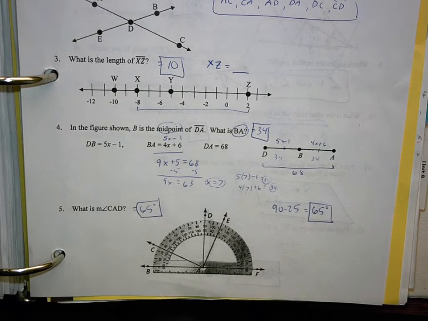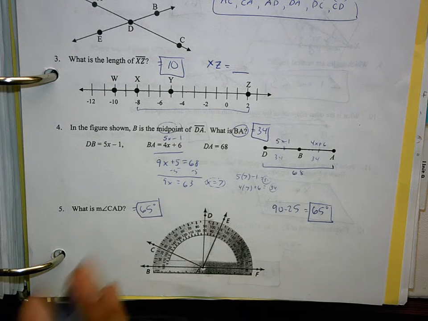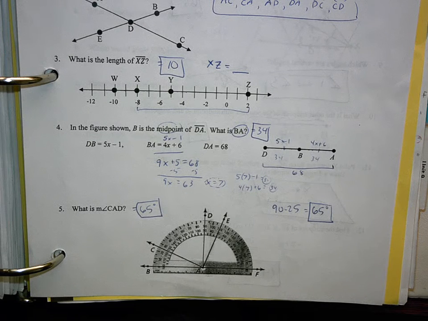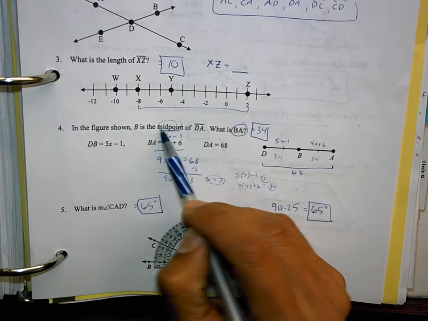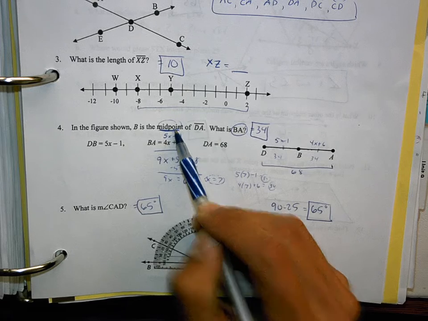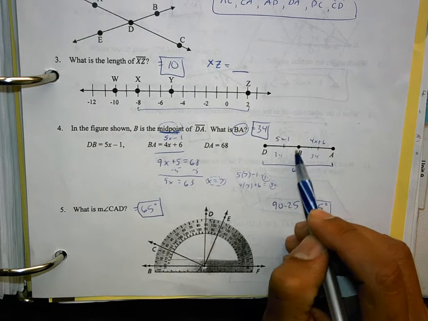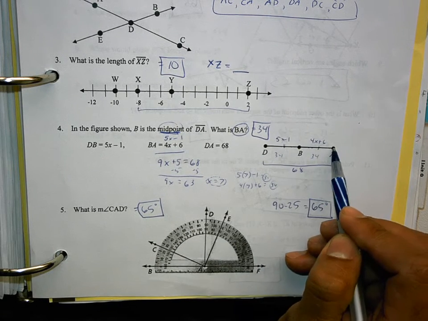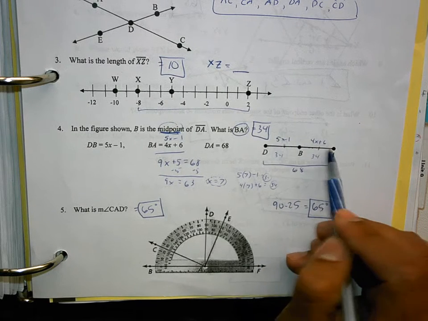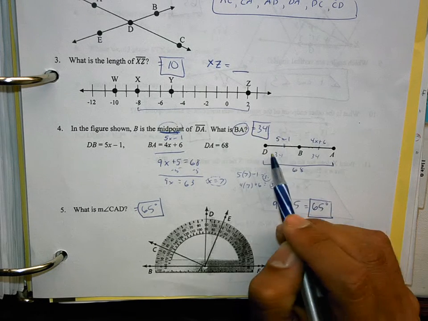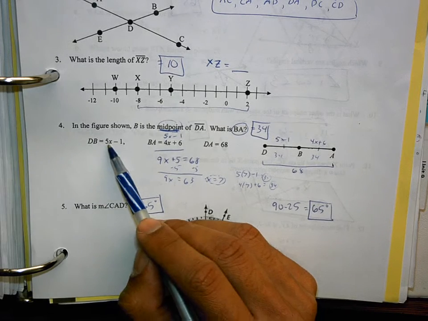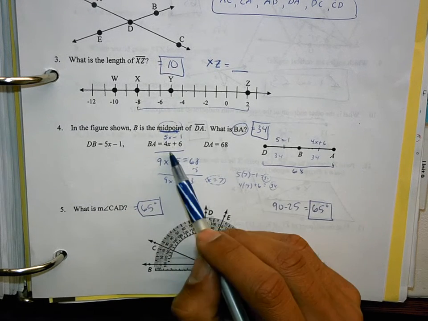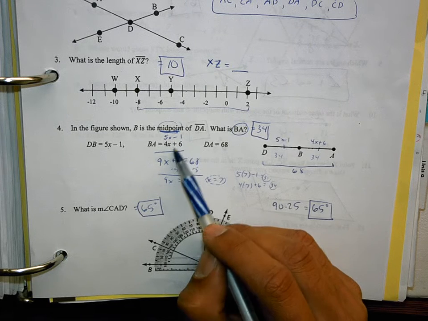Number 4. There are a couple different ways to solve it. I solved it the hard way, and then I realized there was an easier way to do it. The hard way was like this. Since B is the midpoint, I underlined that word. If this is the midpoint, then what that means is exactly in the middle. That means if I fold it, this AB is going to be the same as DB. These two sides are congruent, which means this 5x minus 1 is the same as this 4x plus 6. They are equal to each other.